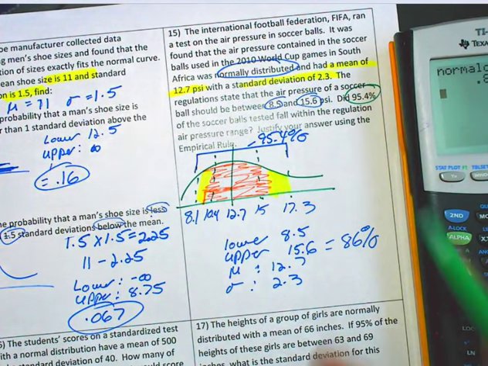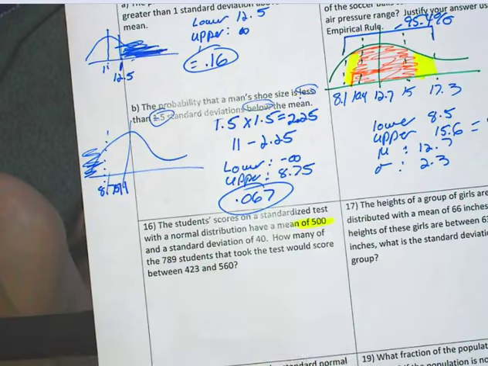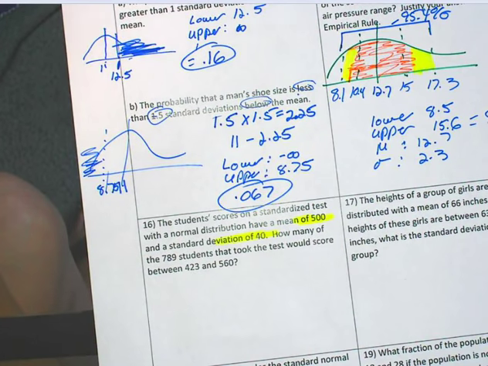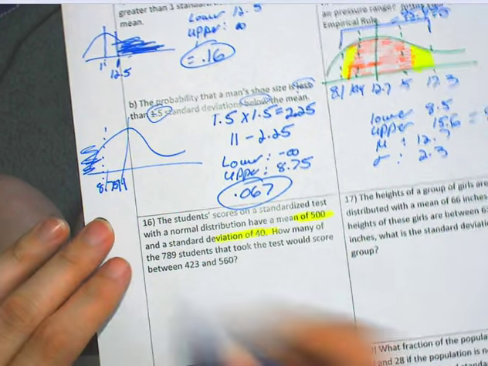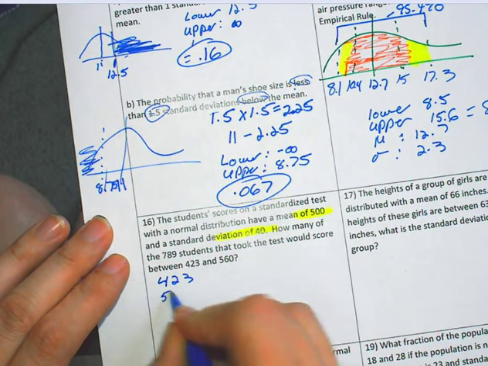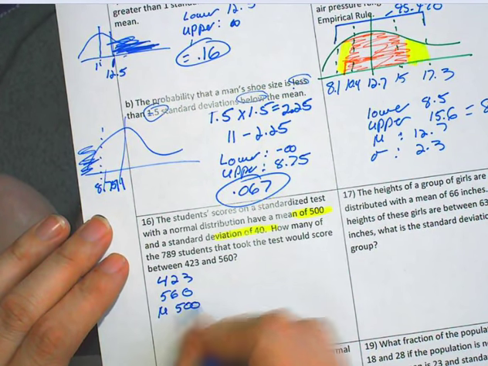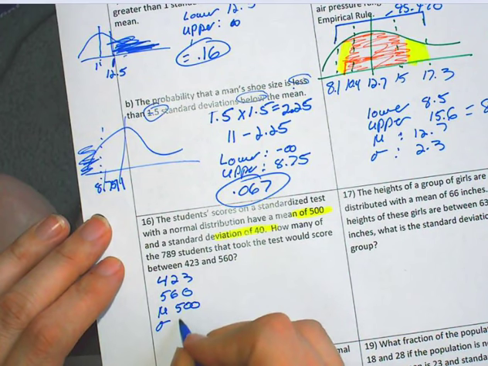All right, let's look at the next one. It says the students' scores on a standardized test with a normal distribution have a mean of 500, standard deviation of 40. How many of the 786 students that took the test should score between 423 and 560? Okay, so between 423 and 560, I have the mean of 500 and a standard deviation of 40.